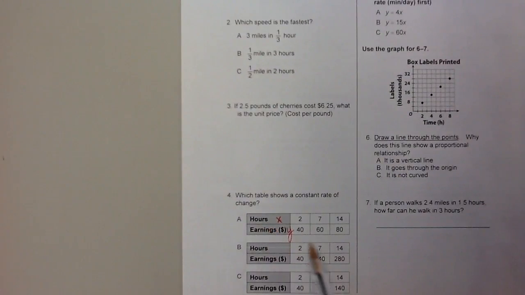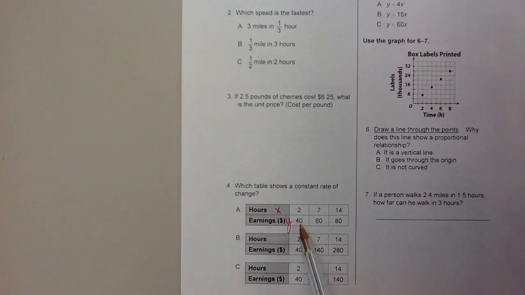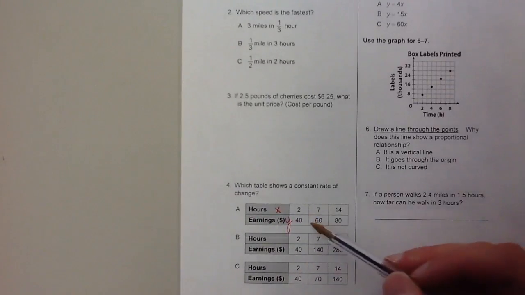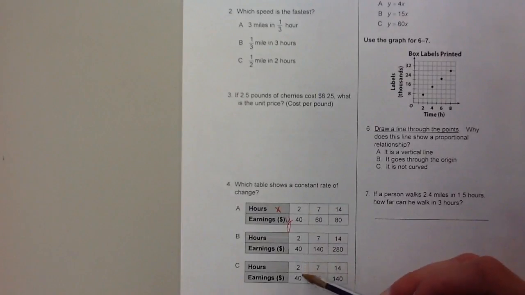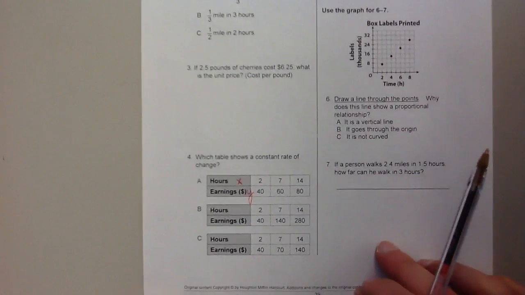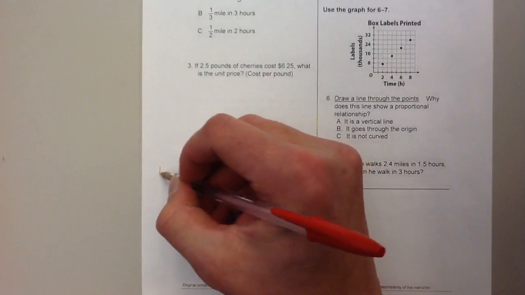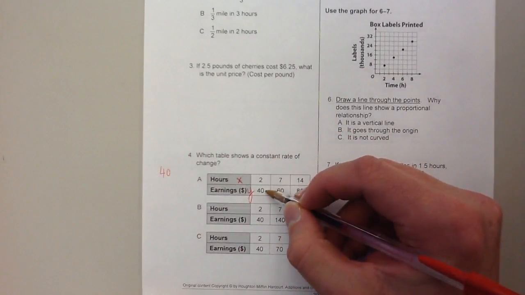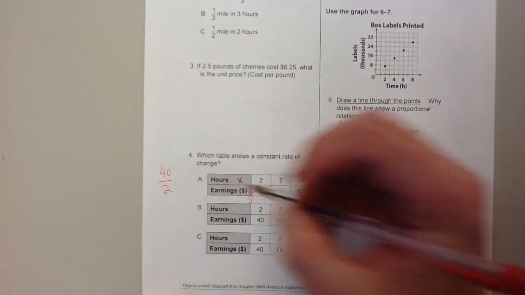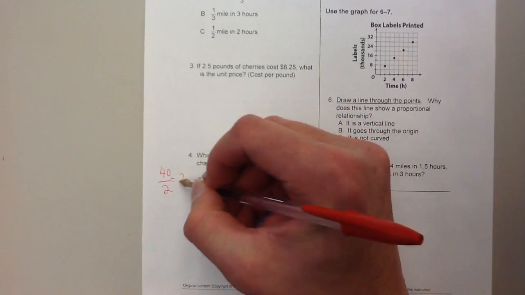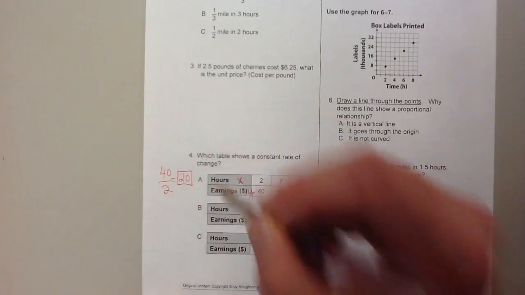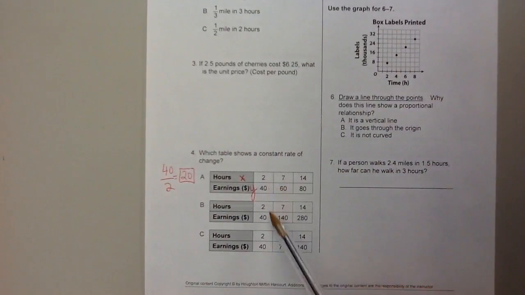All right, so let's check table A. As you can see, they all have a first row of $40 for 2 hours. Okay, so let's divide y. Take y, which is 40, and divide by x, which is 2. 40 divided by 2 is 20. Okay, so far k is 20 in this first column right here.